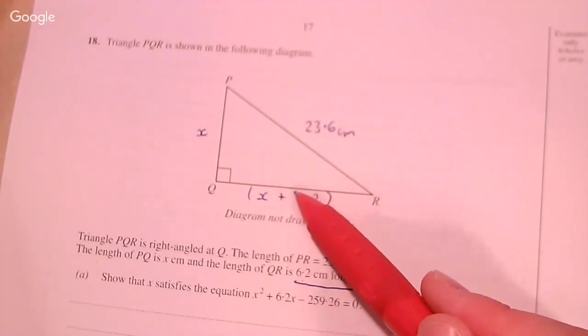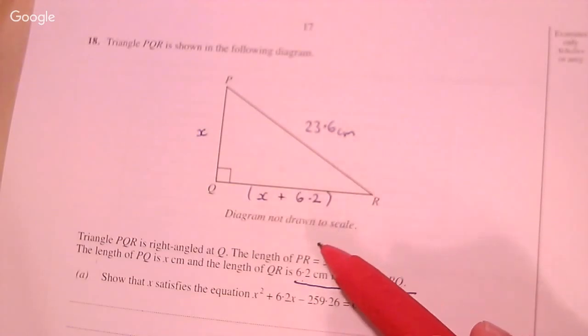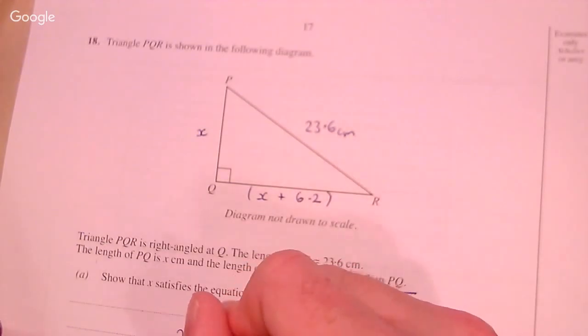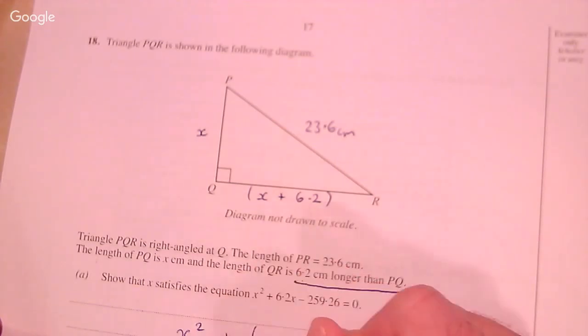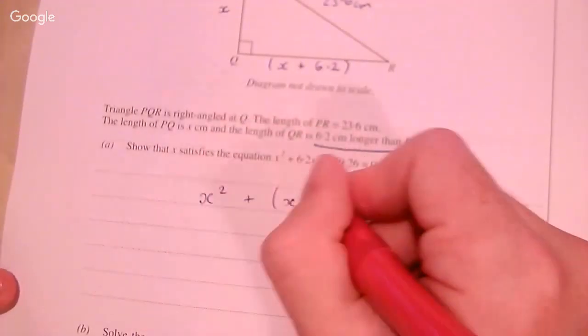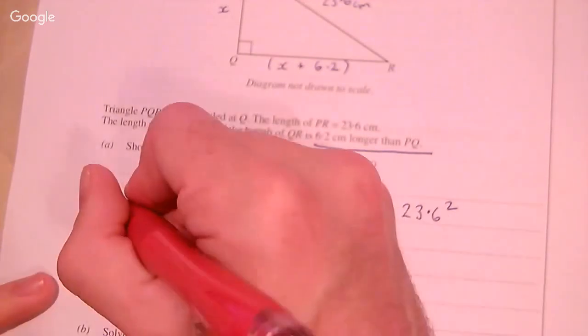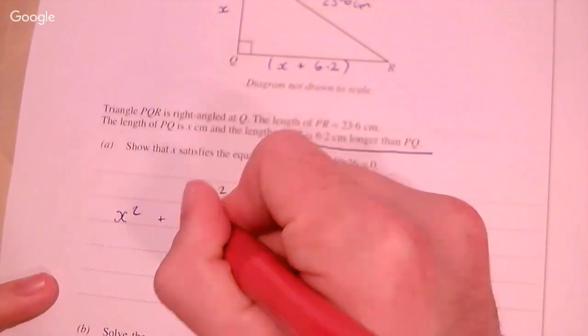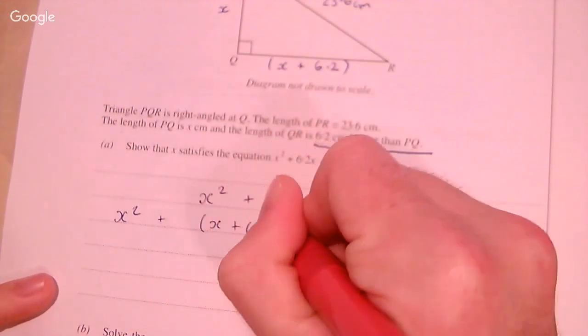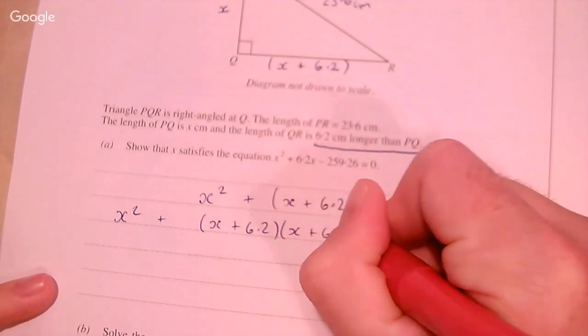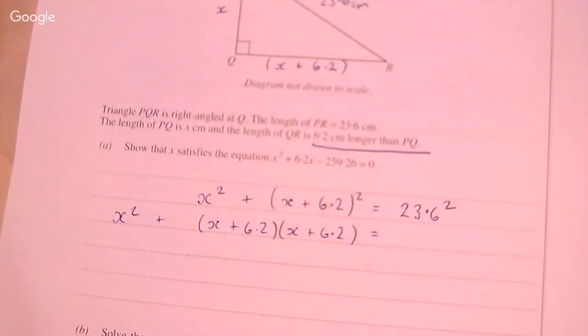Well, I've got a right angle triangle, and I know all 3 sides. So I'm going to use Pythagoras. So it's going to be X squared plus X plus 6.2 squared equals 23.6 squared. Okay, that's how I'm going to do the first bit. I obviously don't know what that is squared. Okay, so I'm going to take my time with that. That's where you're most likely to make a mistake here. So X squared, that just stays as X squared. I'm going to write that as X plus 6.2. Squared means times by itself, so I'm just going to write that out. And then 23.6 squared I'm going to work out in the calculator.